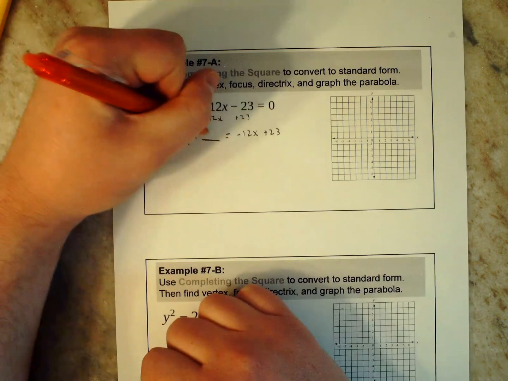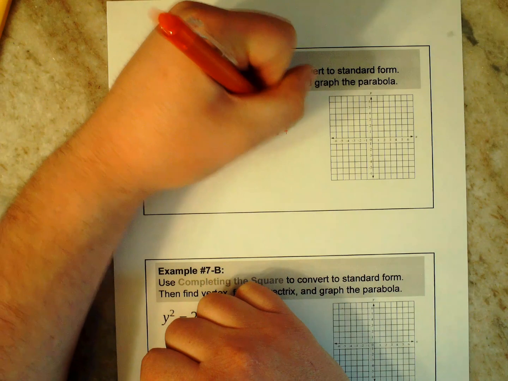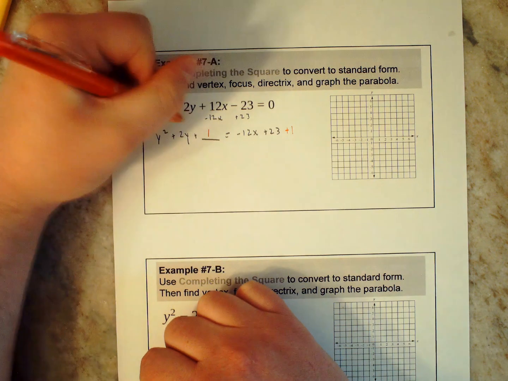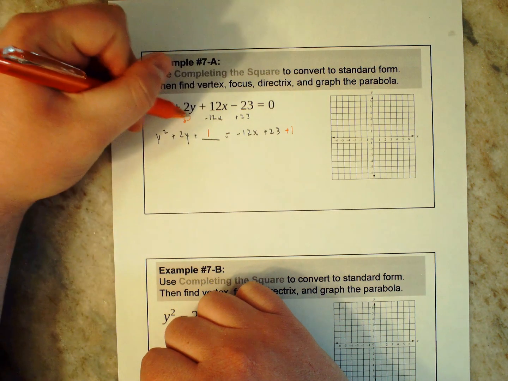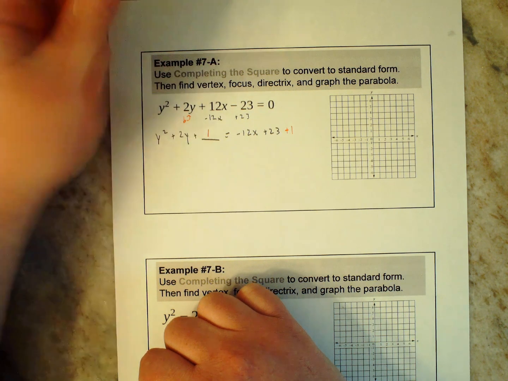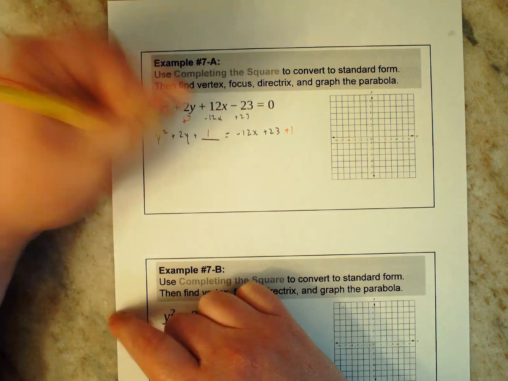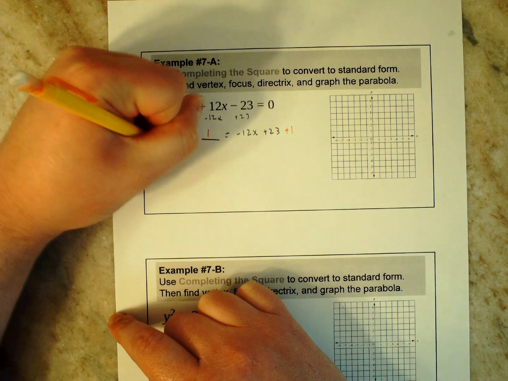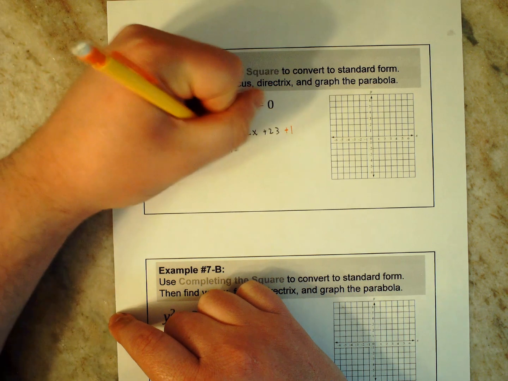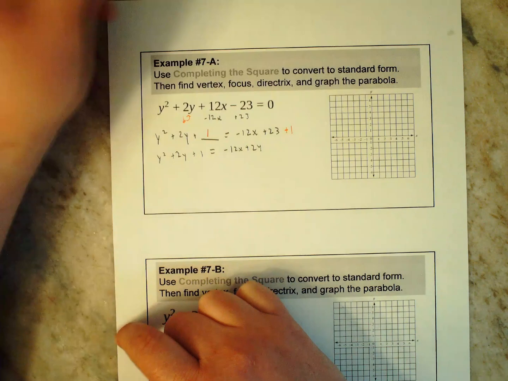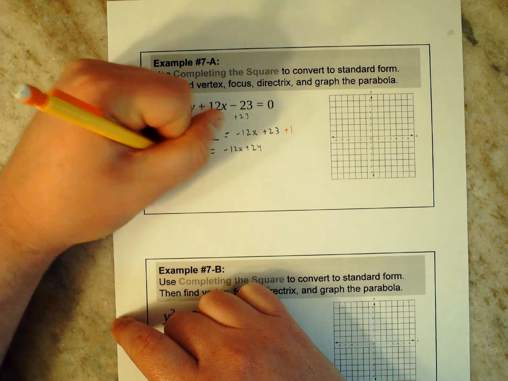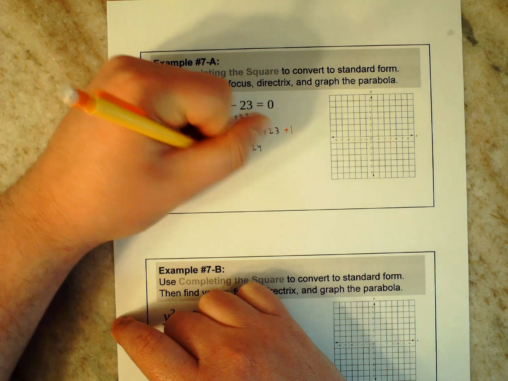So I'm going to add a 1 here, and I'm going to add a 1 here. So again, real quick, how did I get this 1? I look at the b, which is this. I half b, which is half of 2, which is 1, square it, get 1. So now I have y squared plus 2y plus 1 equals -12x plus 24 now. Now I'm going to factor this side, so I have y plus 1 squared equals -12x plus 24.